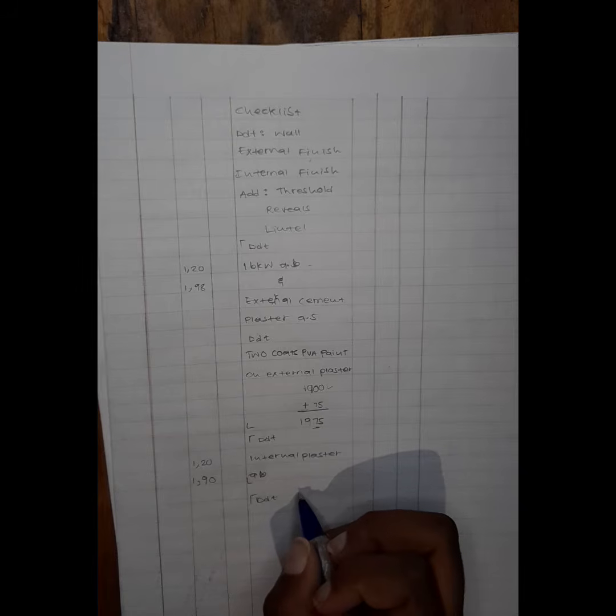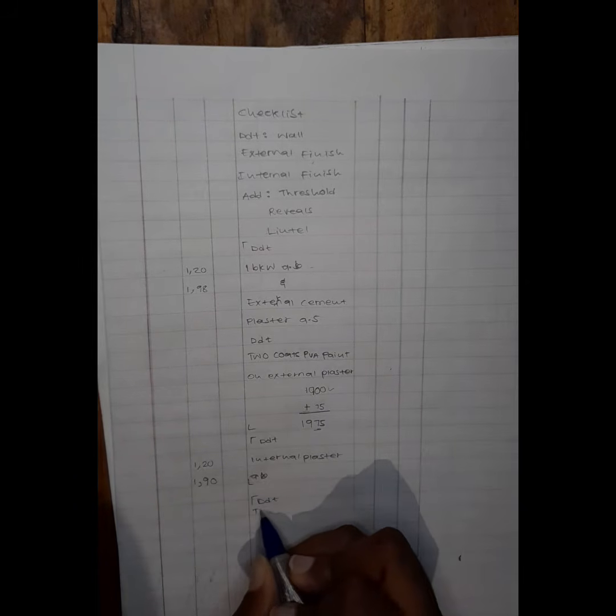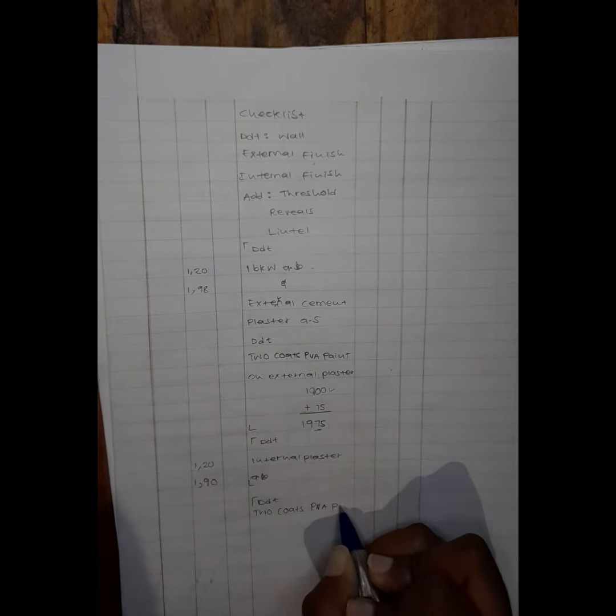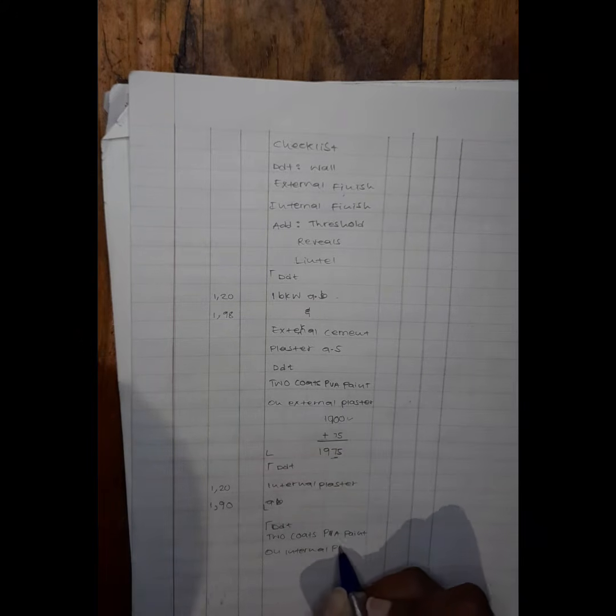So we are going to the third one. Now on the third one, we have to deduct two coats PVA paint on internal plaster.